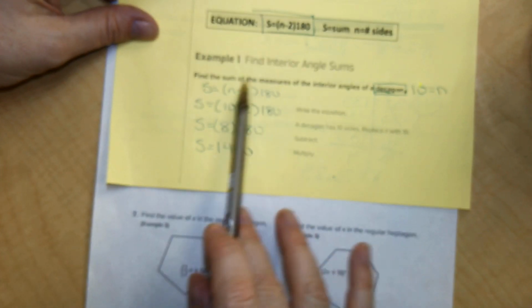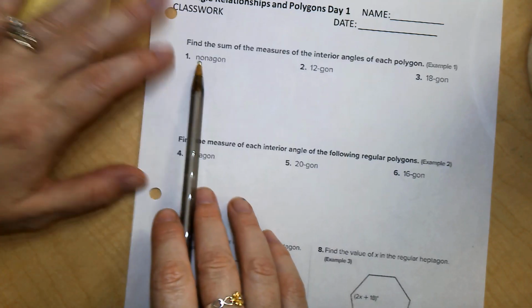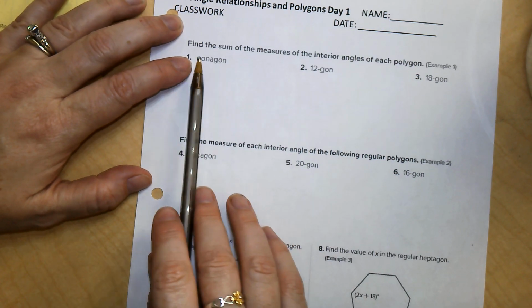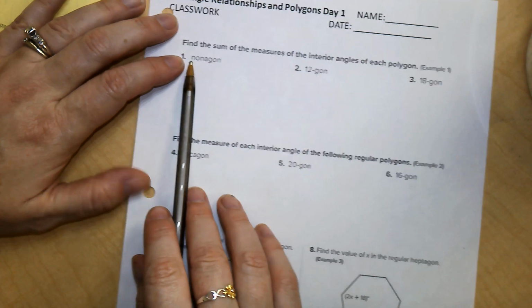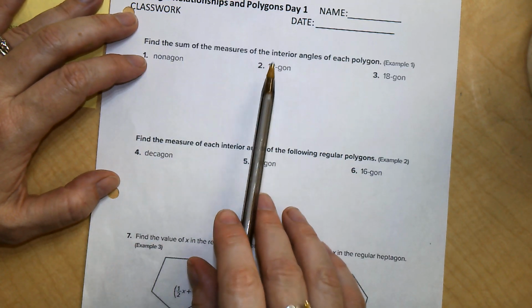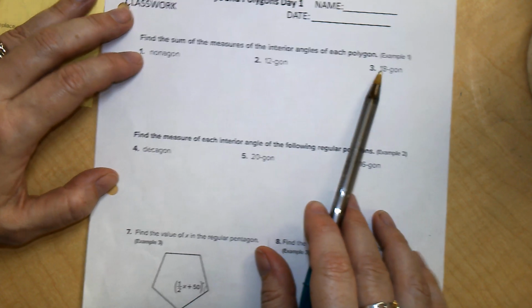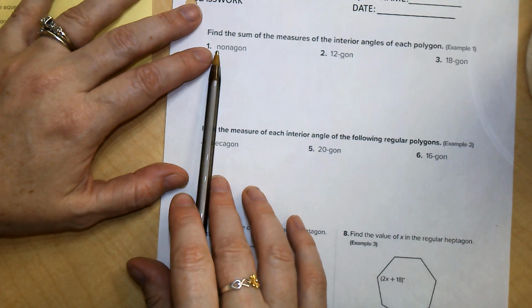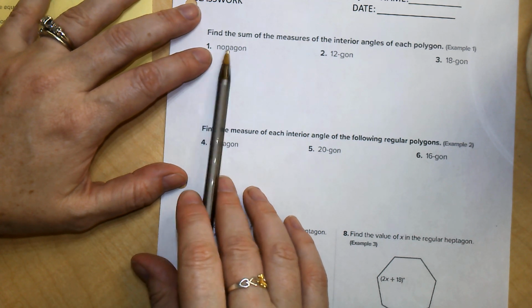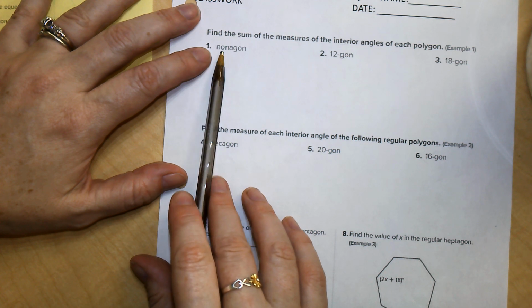Example 1, we are finding the sum of all of their angles. Now to let you know, a nonagon is a 9-sided shape. And then they just gave up on naming it for us, and they just told us 12-gon and 18-gon. That's n equals 12, n equals 18. But remember, a nonagon, it starts with an n, 9, so n equals 9 in this case.